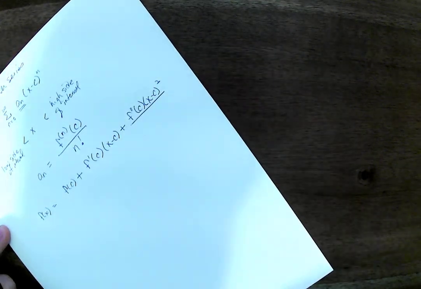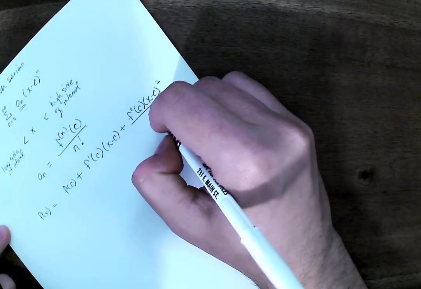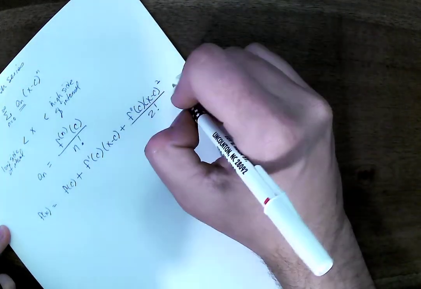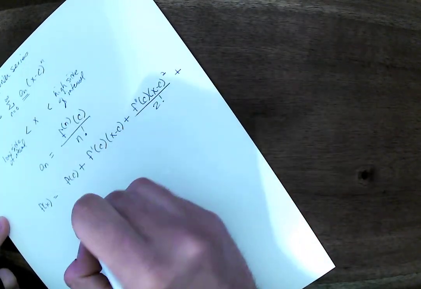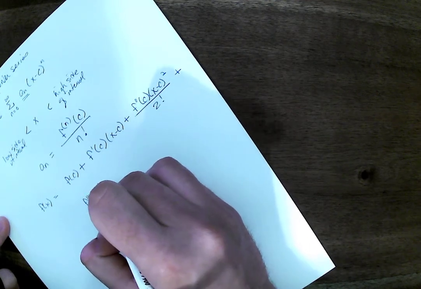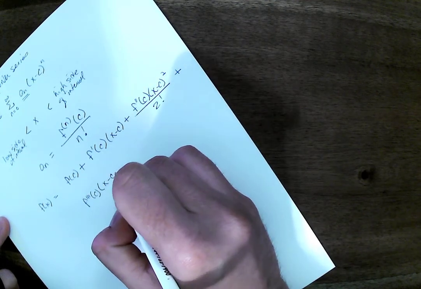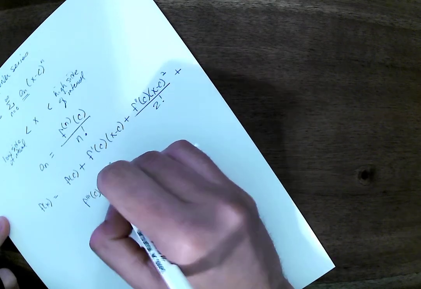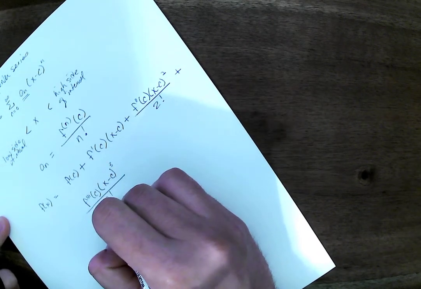This time we're going to divide it by 2 factorial. That's just 2, of course. So then let's keep going a couple more. So then we can say the third derivative at c times x minus c cubed over 3 factorial.